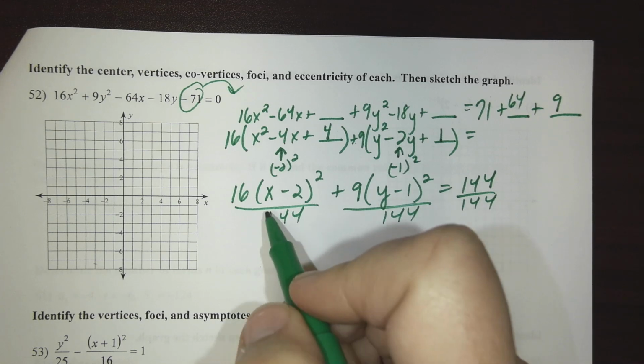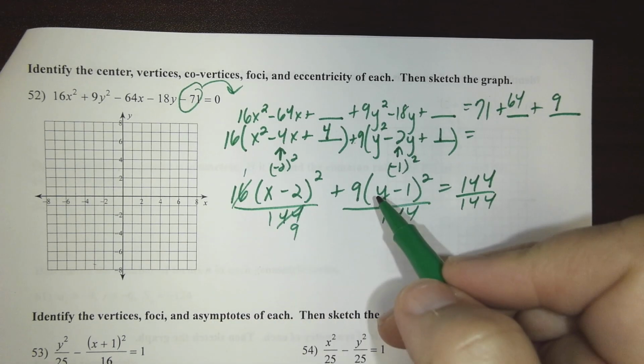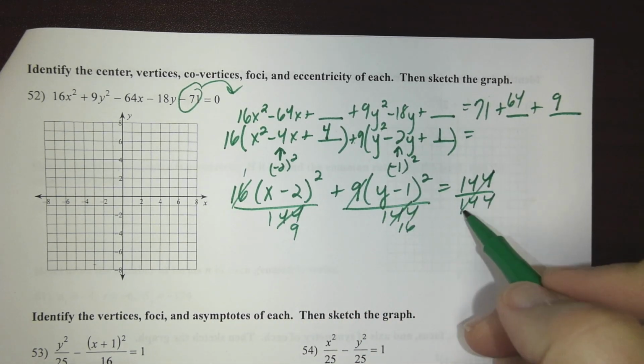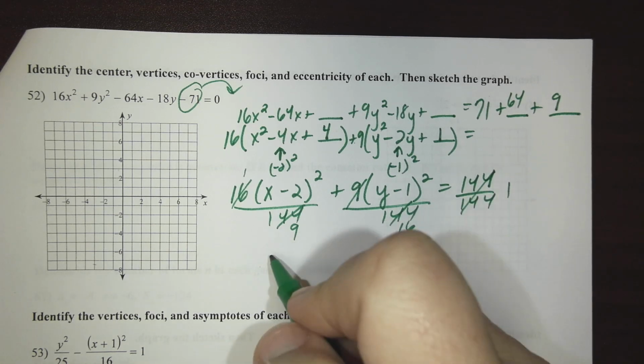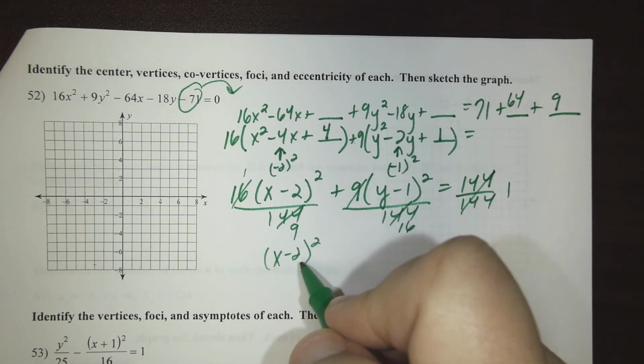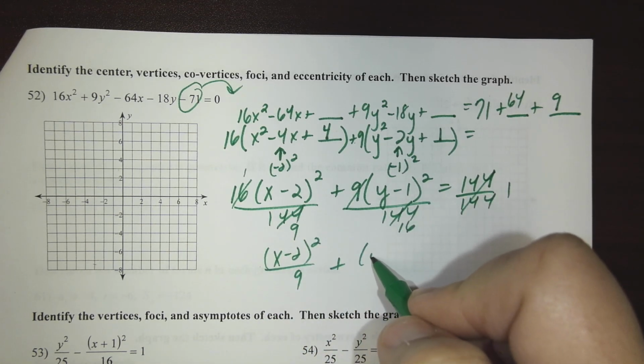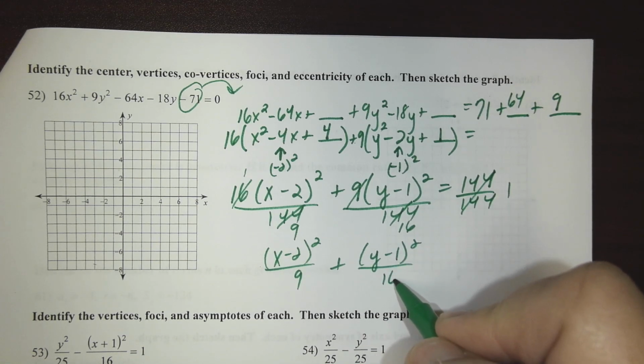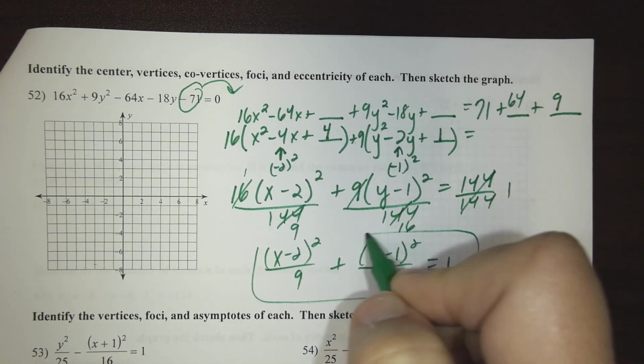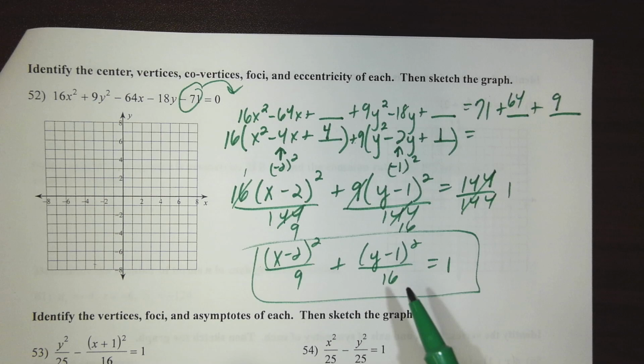And this reduces to 1/9. This reduces to 1/16, and this reduces to 1. And that's how you're going to write it: x minus 2 squared over 9 plus y minus 1 squared over 16 equals 1. That is the standard form. And now you can graph this ellipse.